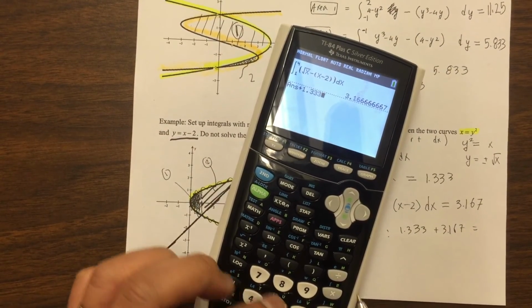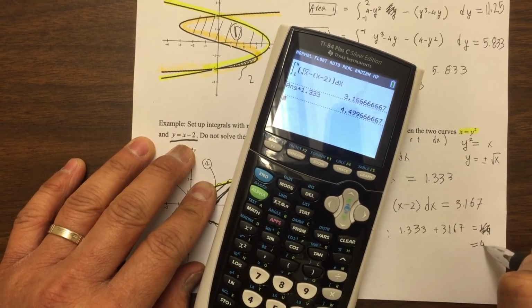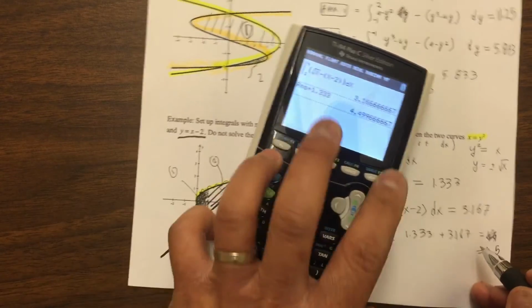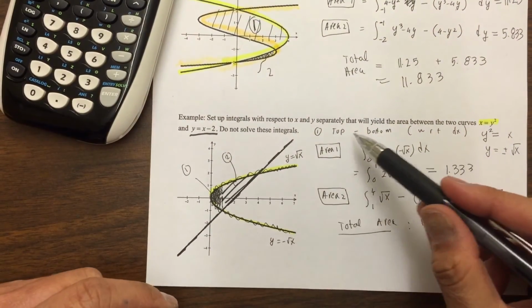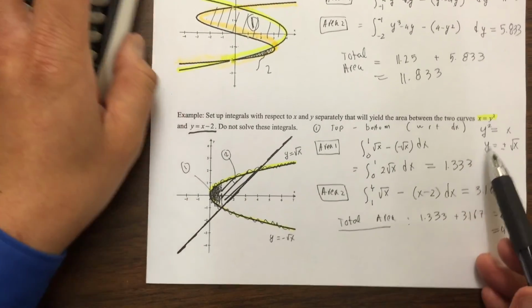Also keep in mind how painful it is to come up with the area of that region when we do it by top minus bottom. However, when you do it by right minus left, it's a lot nicer.